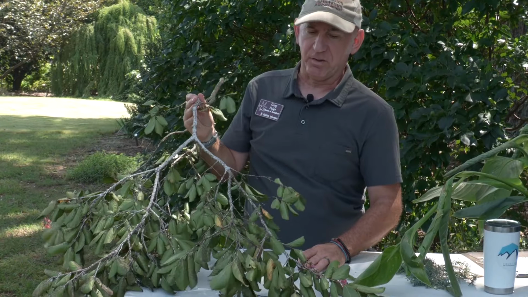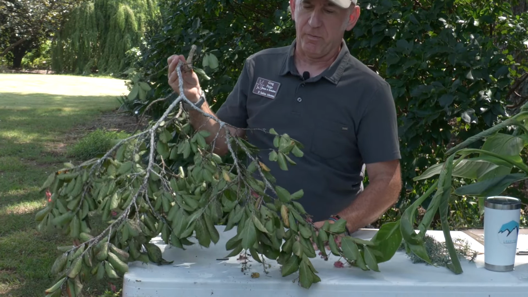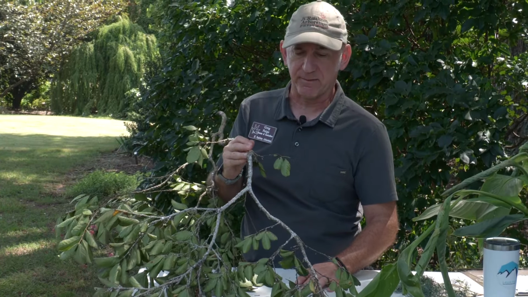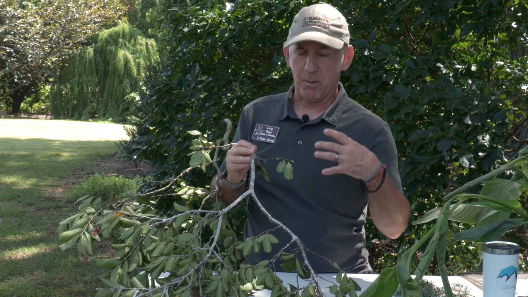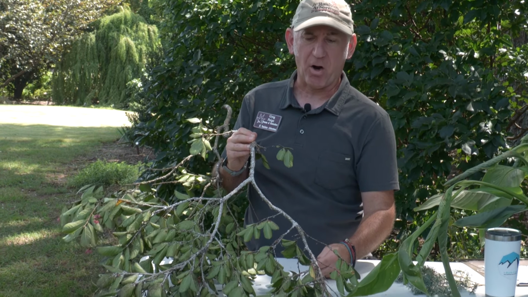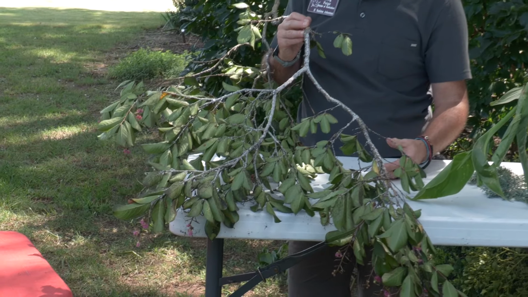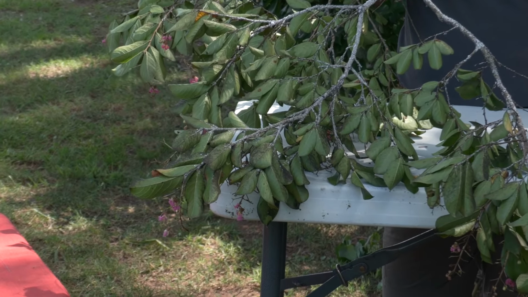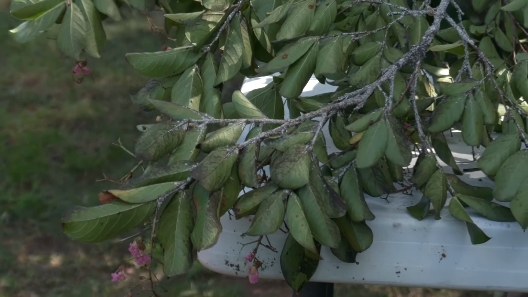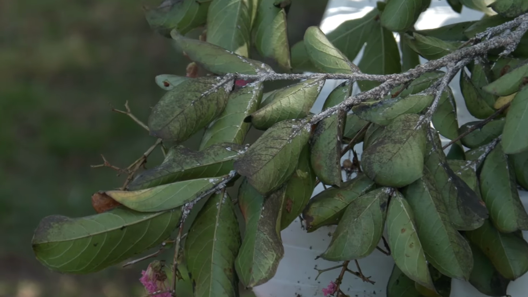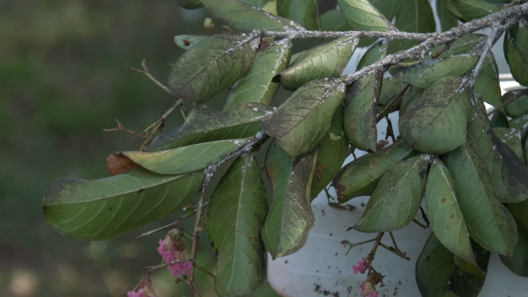There's a couple ways to control this. The best, again, is keeping your plants stress-free. People that cut them back hard and top them, that causes a lot of stress. Planting them too deep, too high, where it's super dry, that causes stress. So that's the first line of defense.